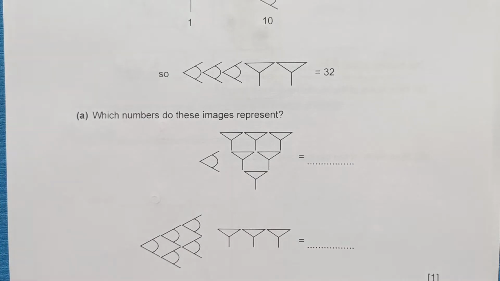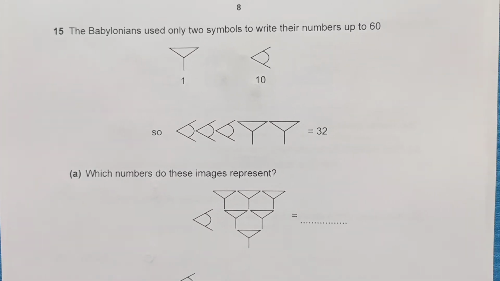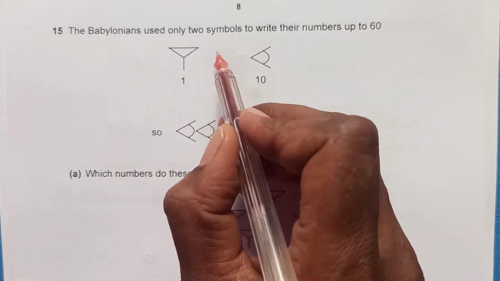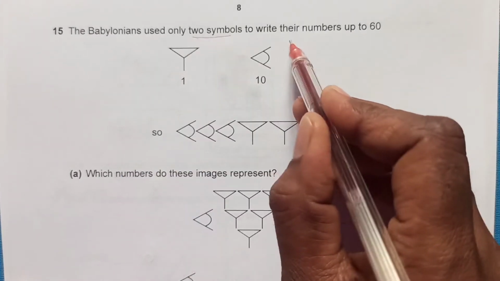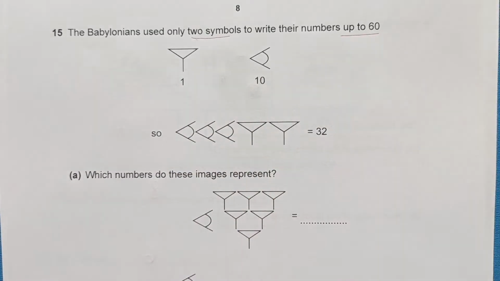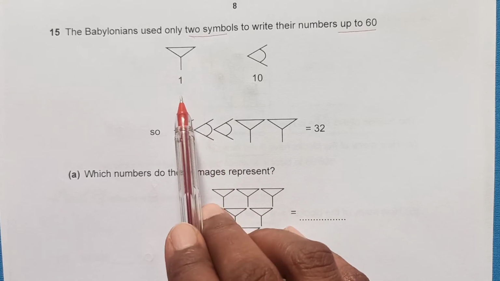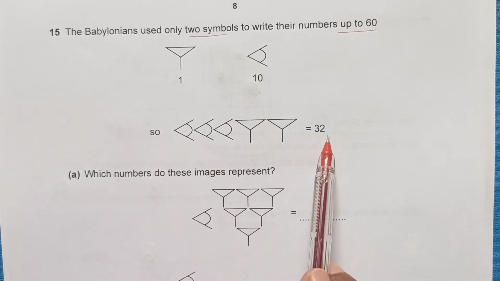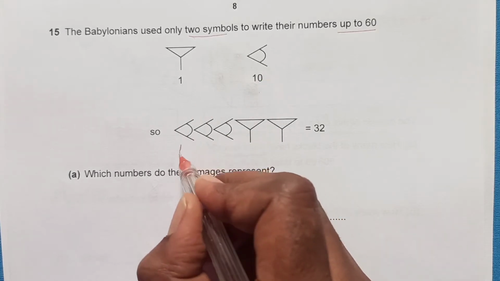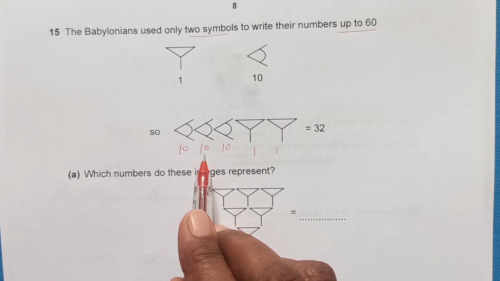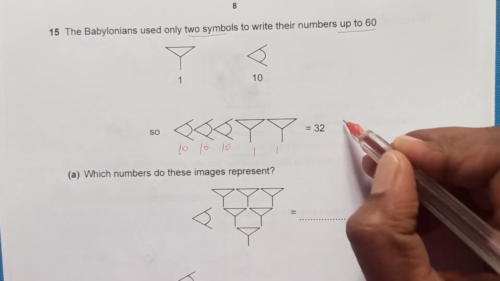So let's start. Number 15. Question 15. The Babylonians used only two symbols to write their numbers up to 60. So these are the symbols that we write. This represents 1 and this shape represents 10. So this is like 32. How is it? This is 10, 10, 10, 1, 1. 10 plus 10, 20, 30, 31, 32. This is how it works.